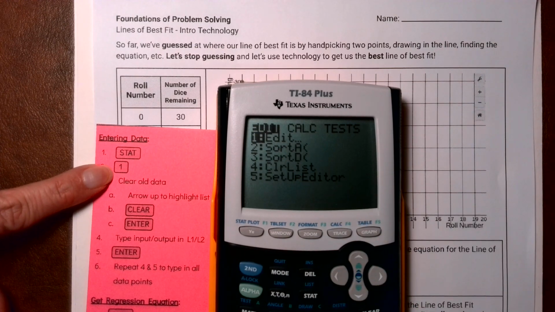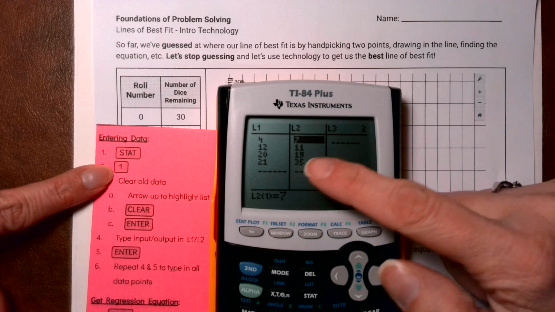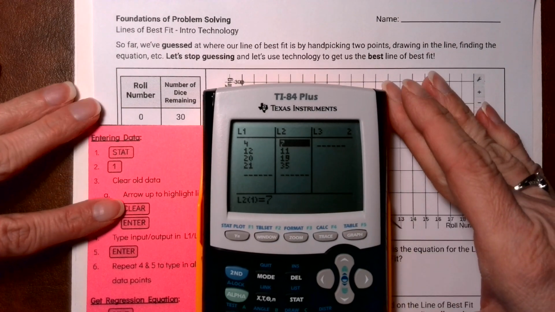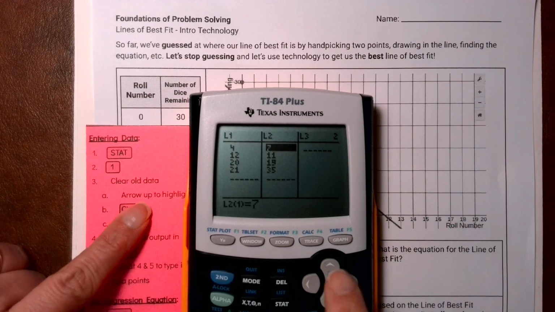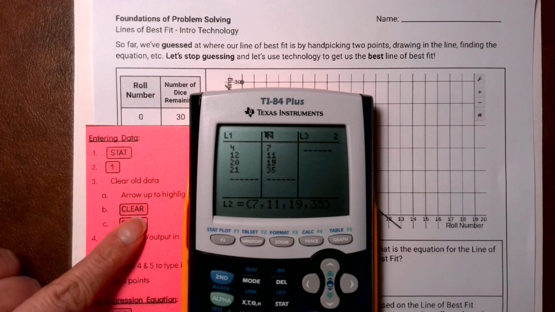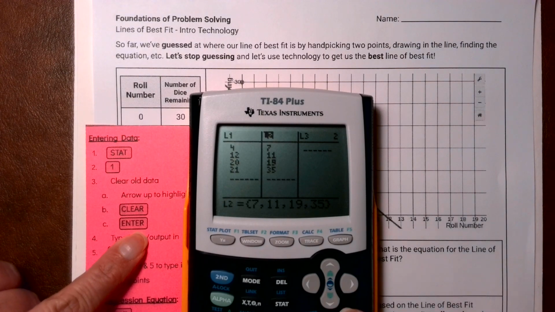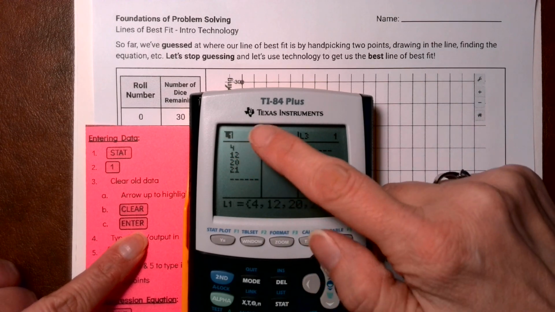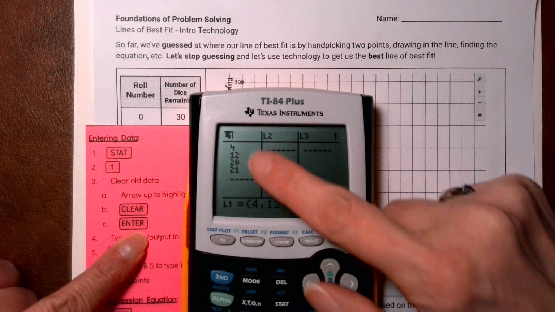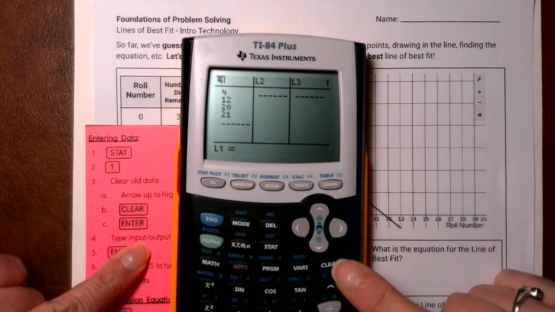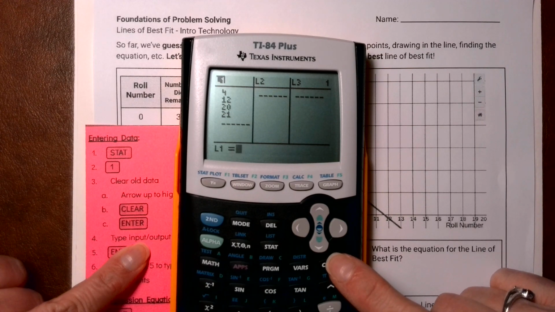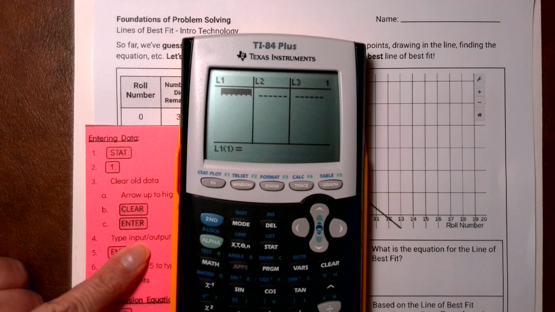Number 1 is to enter or edit the data. If you have data from before, which I'm sure you do, you clear the old data by going up and then hitting clear, enter. So we're going to push the buttons clear and then enter. We're going to go to L1 and do the same. We're going to hit clear and then enter. Make sure you're hitting this clear button right here. Clear, enter, and the data should go away.